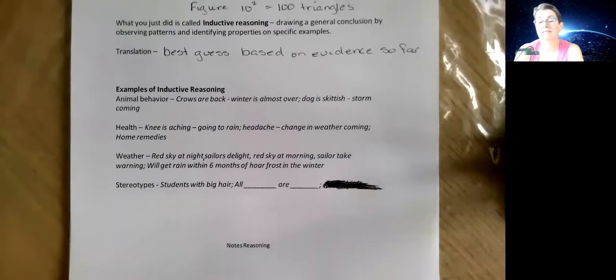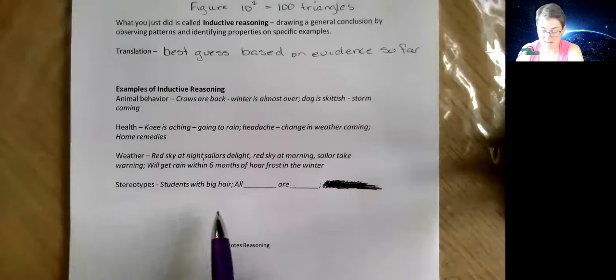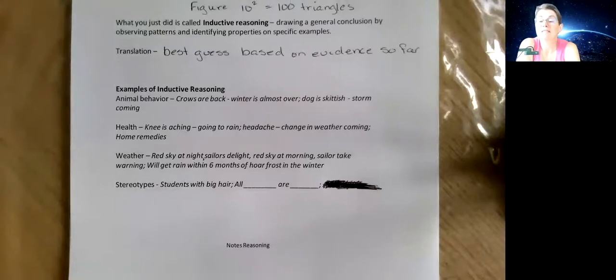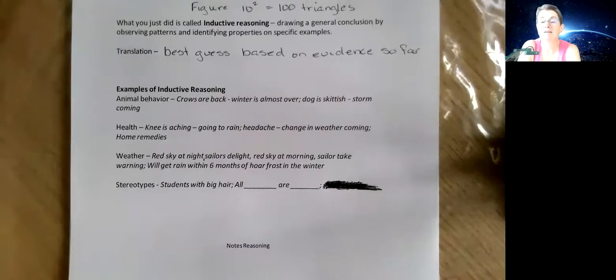Stereotypes, also inductive reasoning. Okay. I'm going to have to fess up, confession time. I'm old enough. I was teaching in the late 80s, early 90s, right? Big hair. And I did have a stereotype that generally the bigger the student's hair was, the less likely they were to succeed in my course.